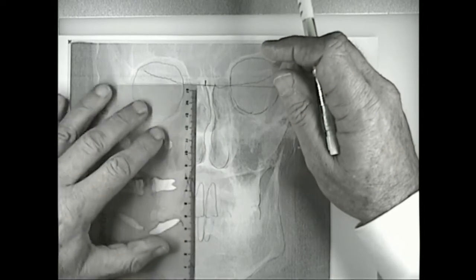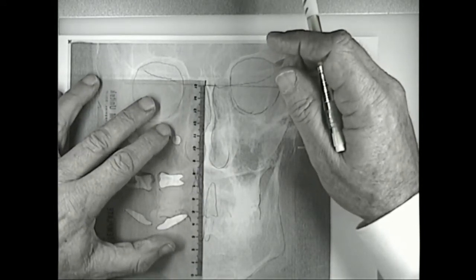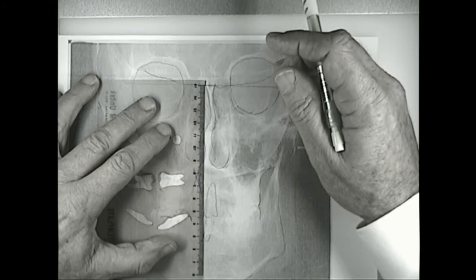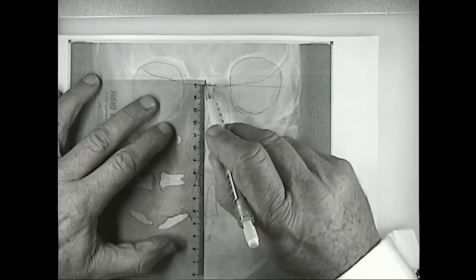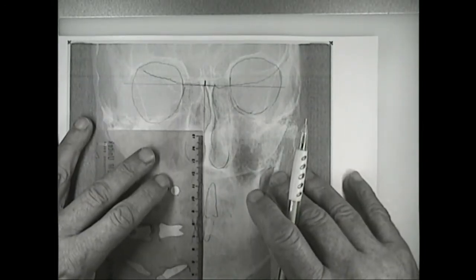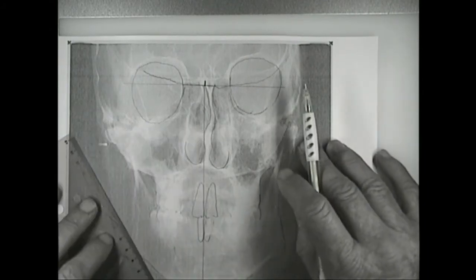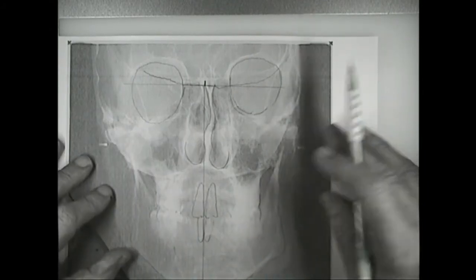I would then drop a vertical line perpendicular with the face. Perpendicular to that baseline. And now I want to look at where's the asymmetry.